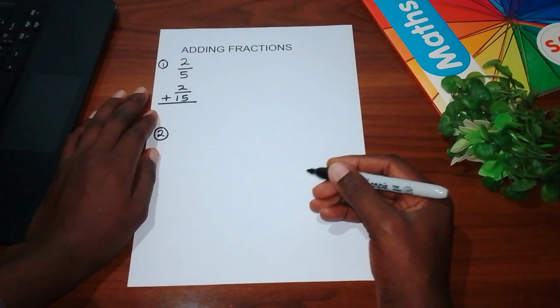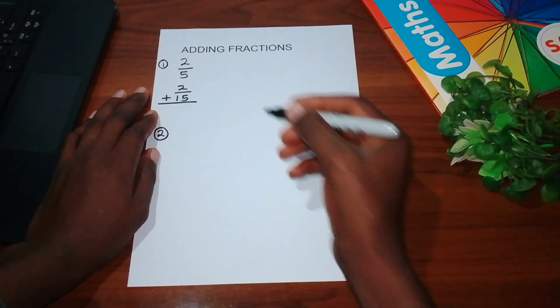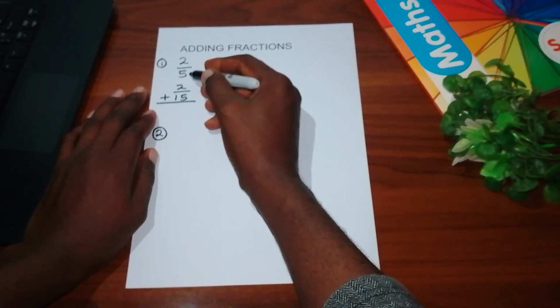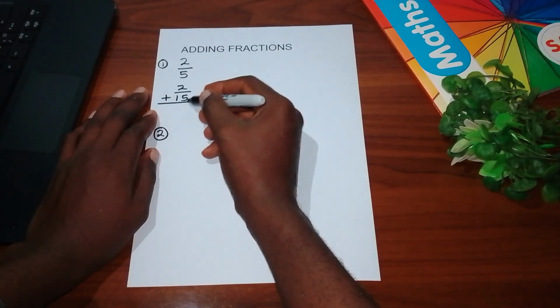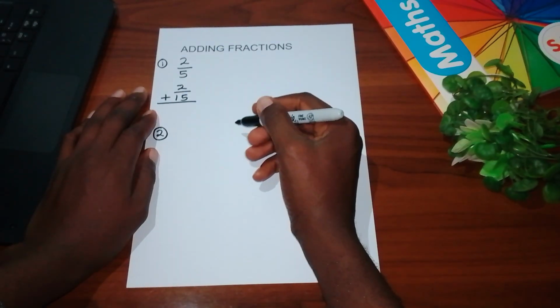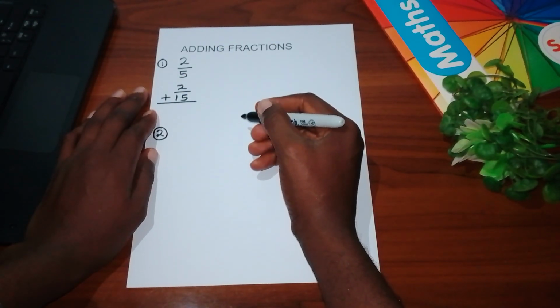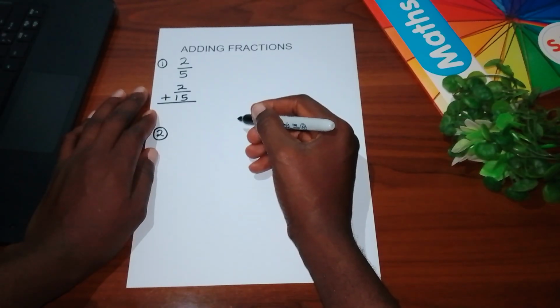Today we are looking at adding fractions. When we are adding fractions, we look at the denominators. We have 5 here and 15 here. So we go in the multiples of 5 and see where exactly we can find 15.